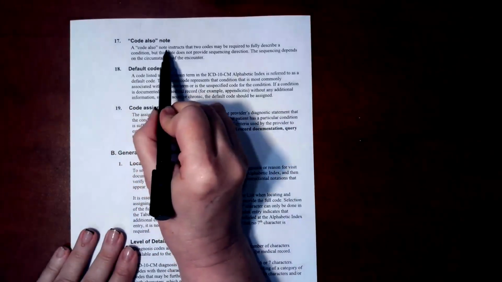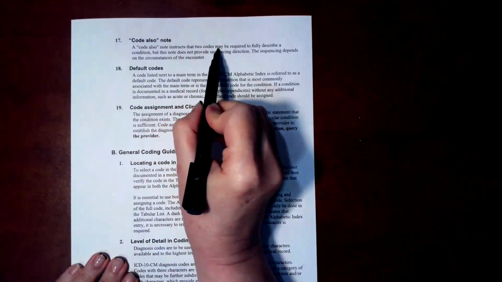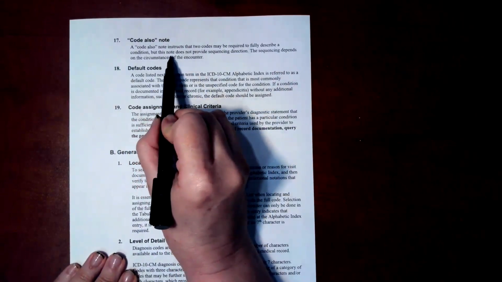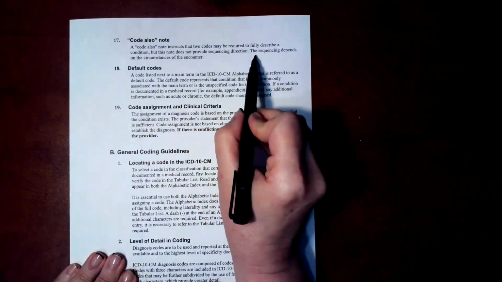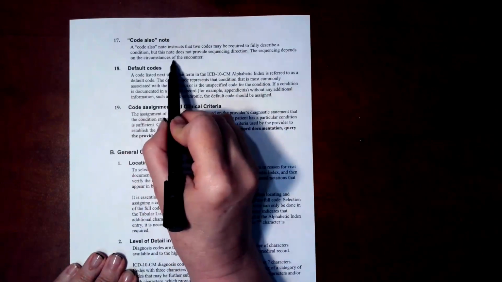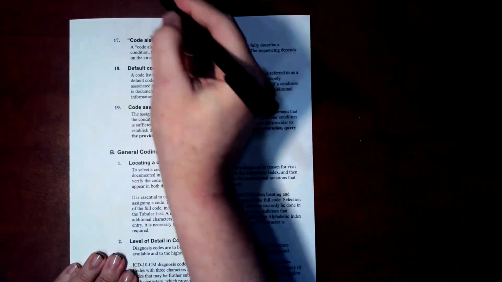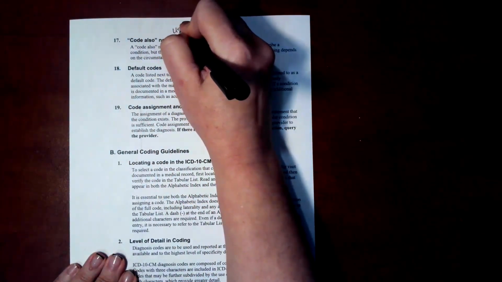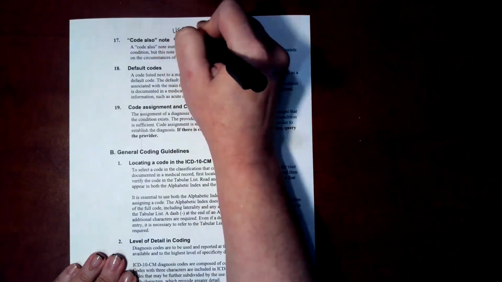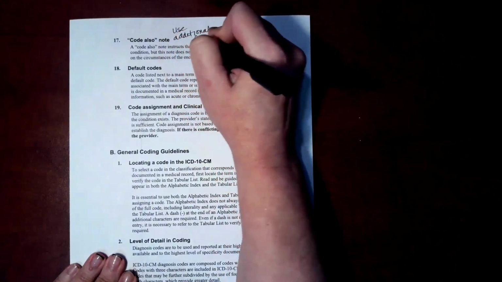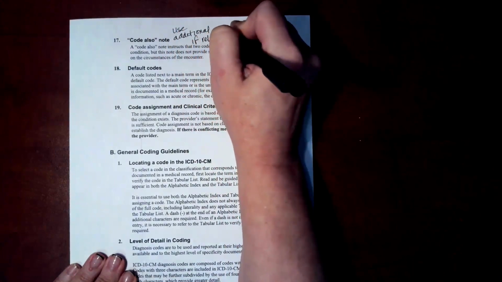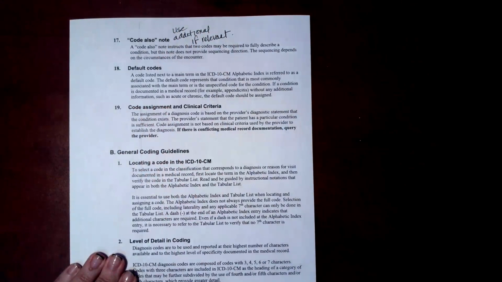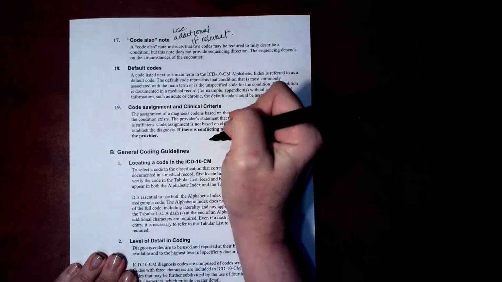A "code also" note instructs that two codes may be required to describe the condition, but this note does not provide sequencing directions. The sequencing depends on the circumstances of the encounter. So this is also very much like a "use additional code if it's relevant," right? You could also code if you know the drug that caused the overdose. Does that make sense?